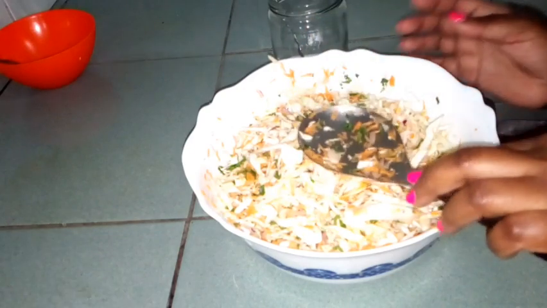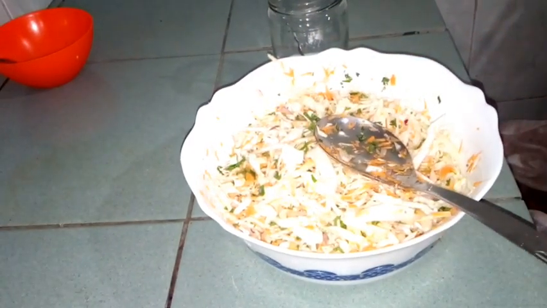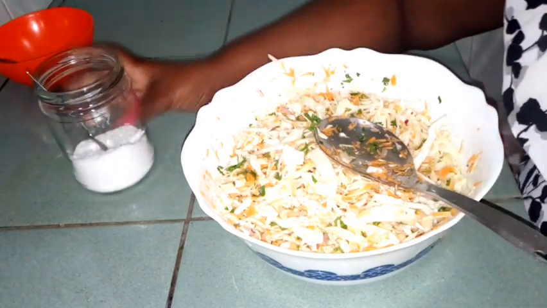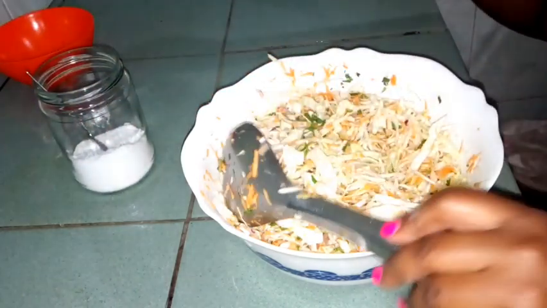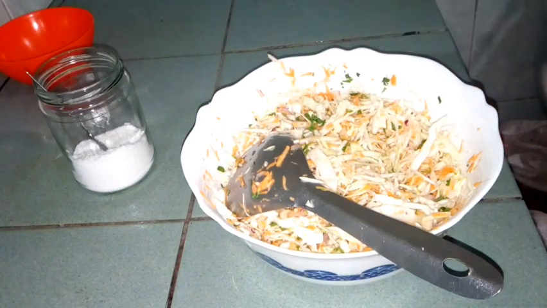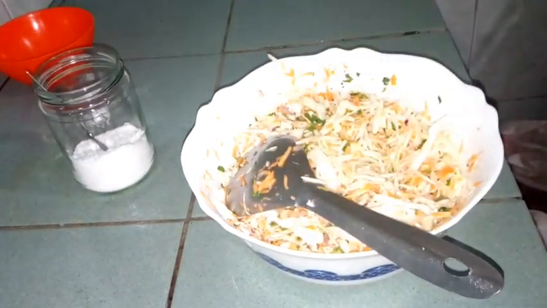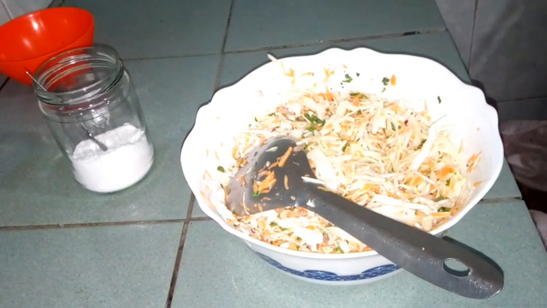So now guys, I will add hot cooking oil. You can as well add olive oil if that's what you use, but for me I'll add 3 spoons of cooking oil, which is hot.